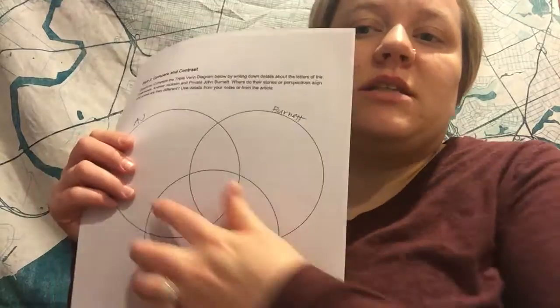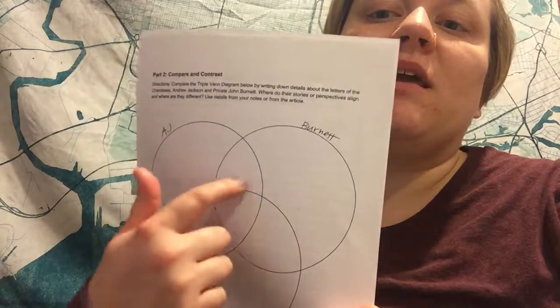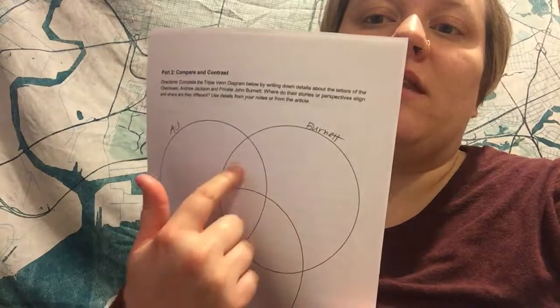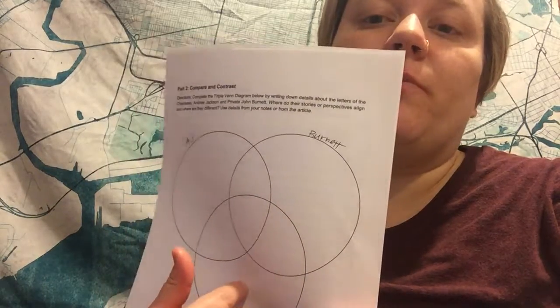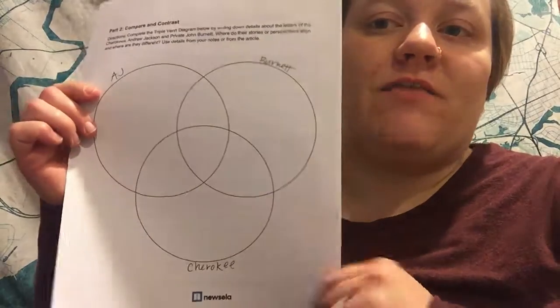Those are some of the things that you're going to want to fill out on your Venn diagram. You have to have something in every circle and all the overlapping parts too. Okay, so that is the Venn diagram.